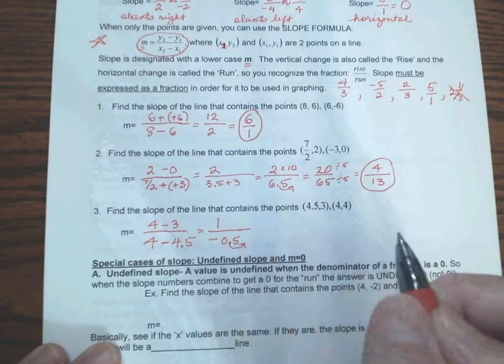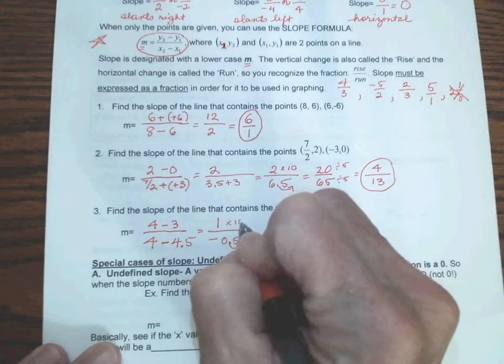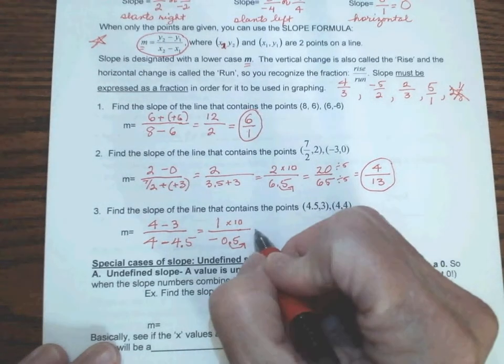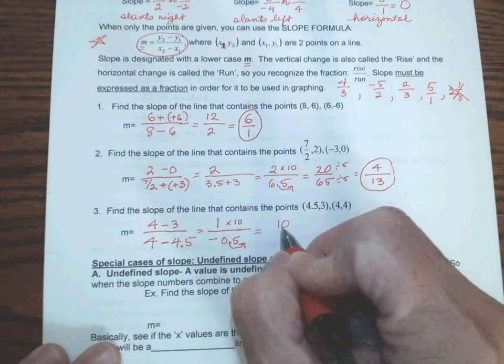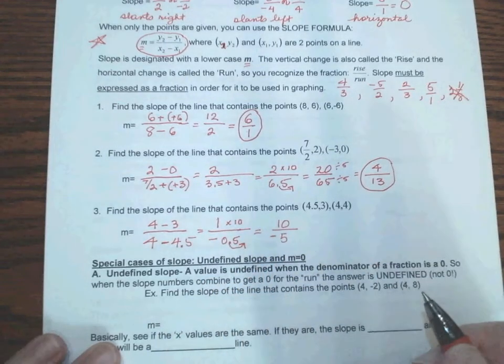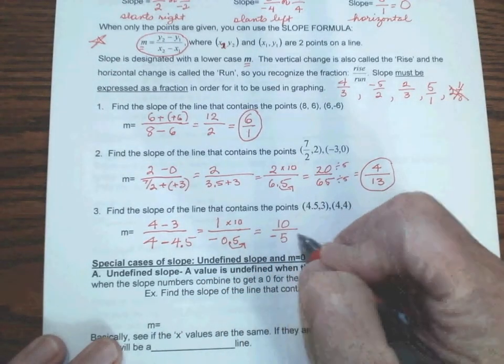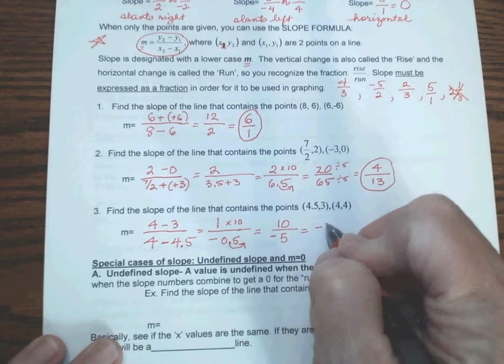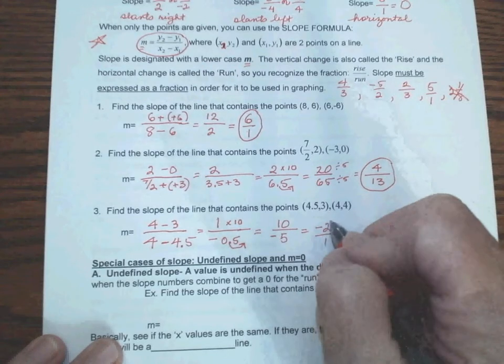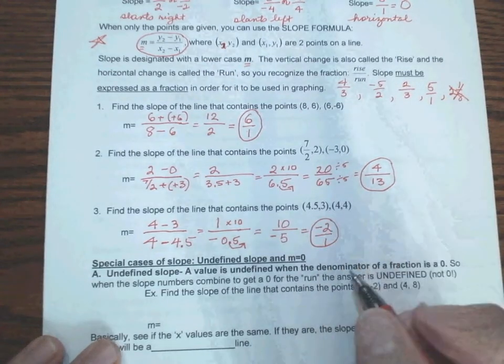I don't want a decimal down here, so my power is one decimal place. So if I multiply by 10, it's going to move it over, and then multiply by 10 here. Okay? One decimal place. So now I have 10 on the top, and I'm going to have negative 5 on the bottom. Then simplify it. 10 divided by negative 5 would be negative 2. And you can leave it as a whole number, negative 2, or you can put it negative 2 over 1.